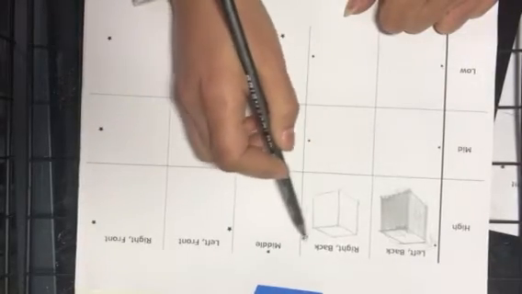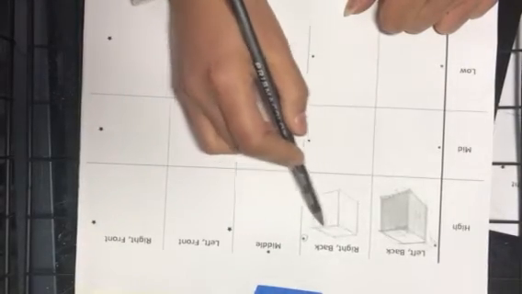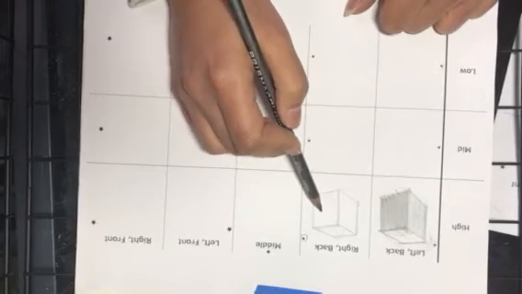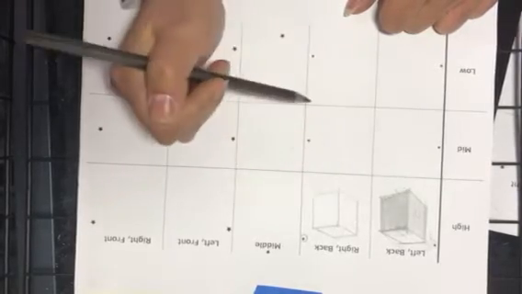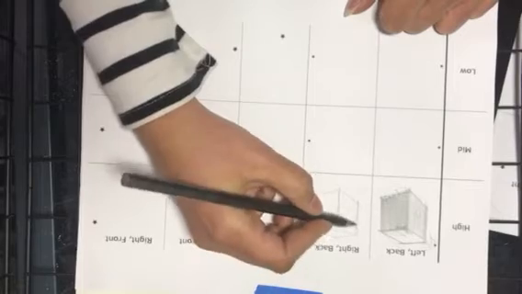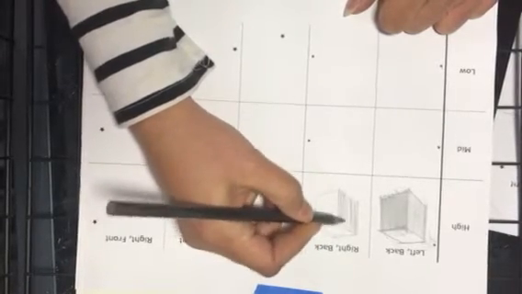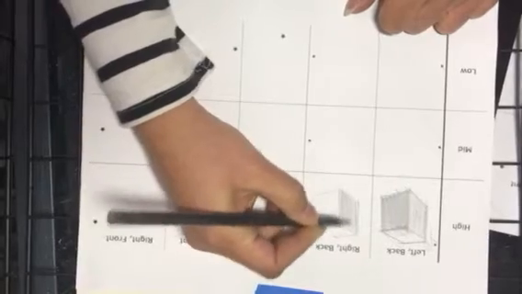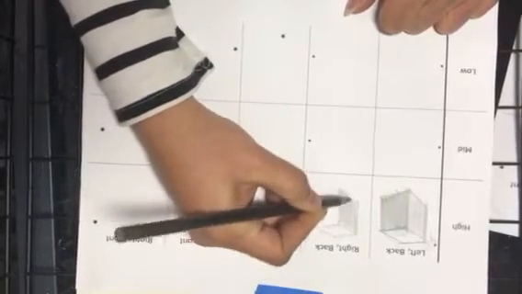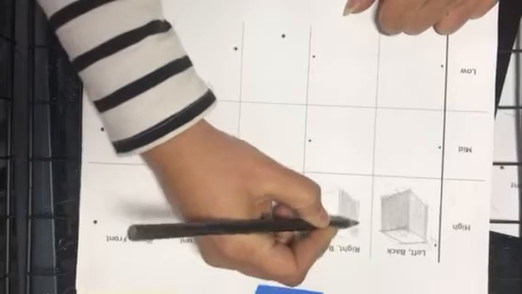Okay, done. Light's coming from here. I know that this area over here has to be the lightest. And then this over here is going to be my medium, and this is going to be my darkest. So, quickly, hatching technique, line after line, hatching.